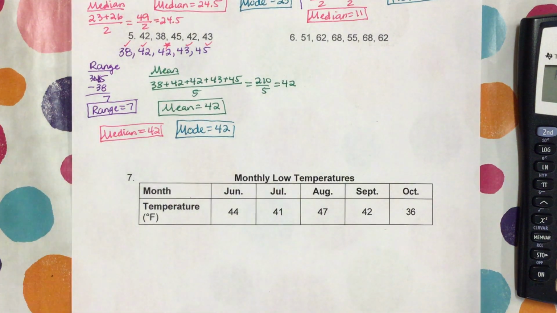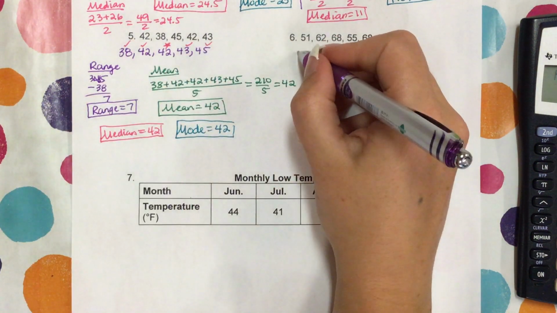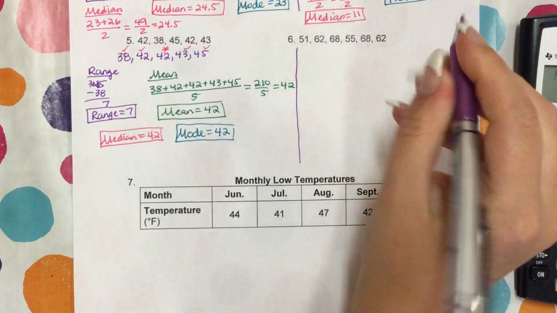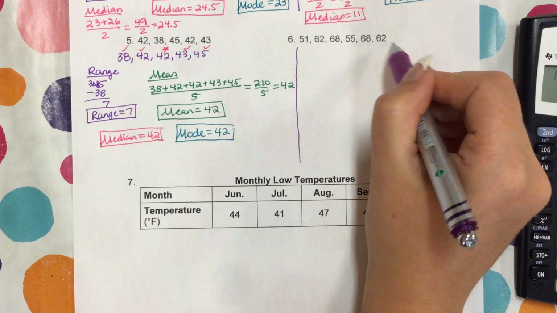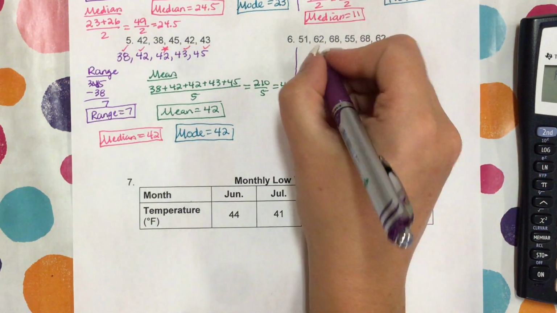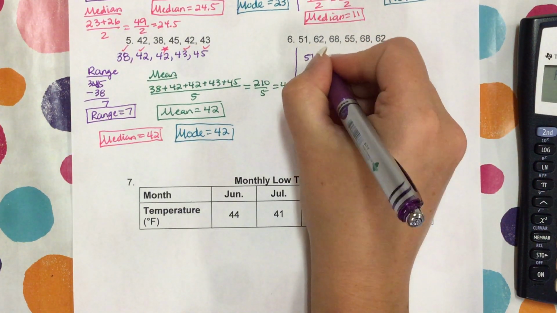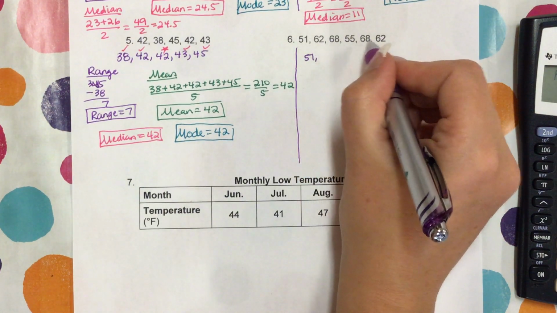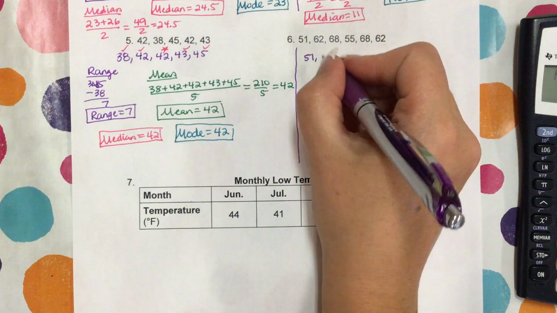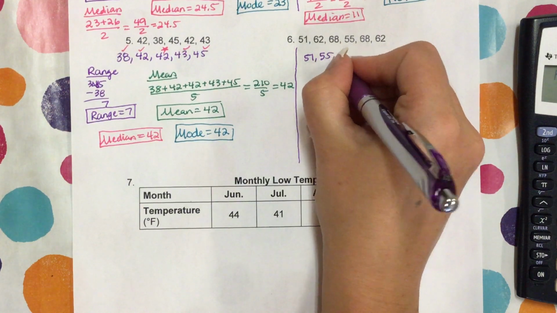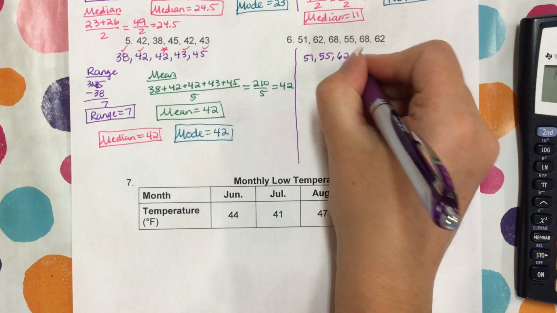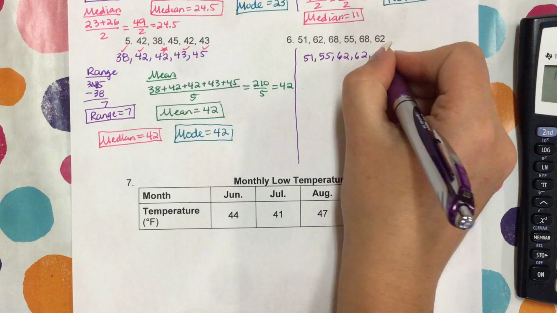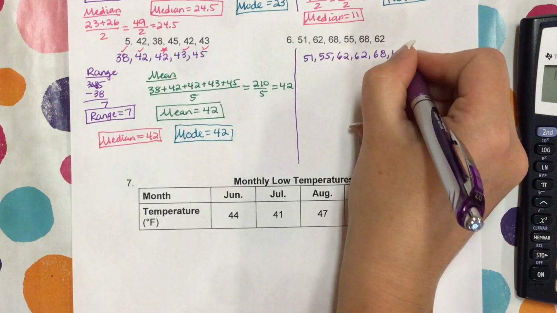Okay, first thing we need to do is put these numbers in order. Okay, the smallest number, what's the smallest number? 51. So 51 followed by 55, followed by 62, and then another 62, and then 68, and then 68.